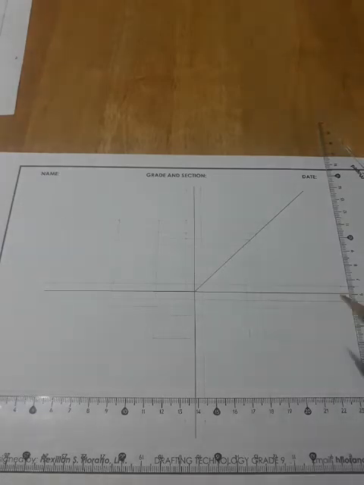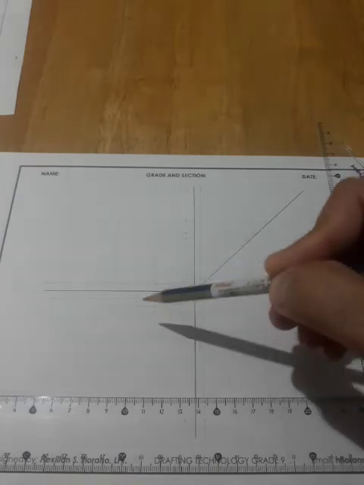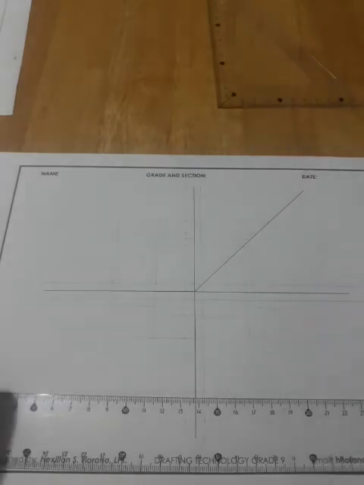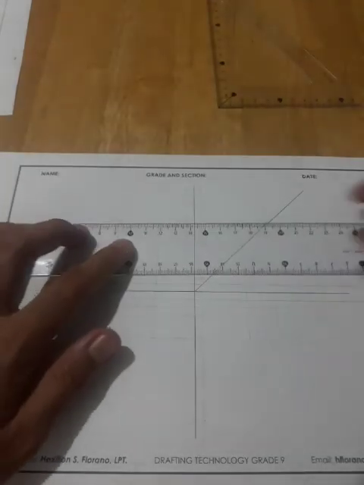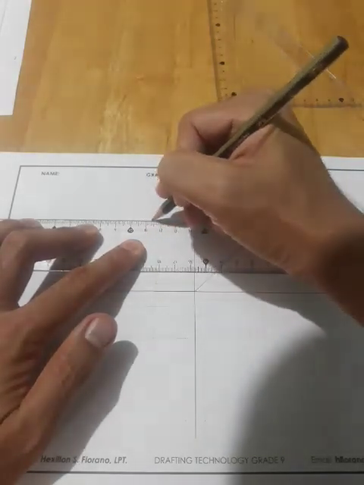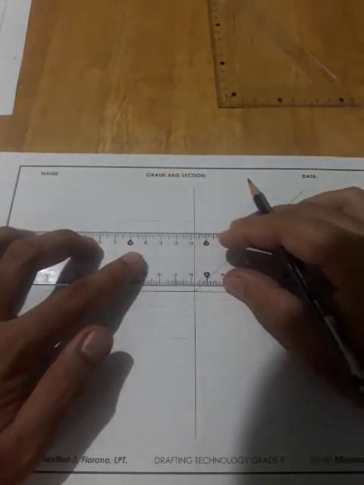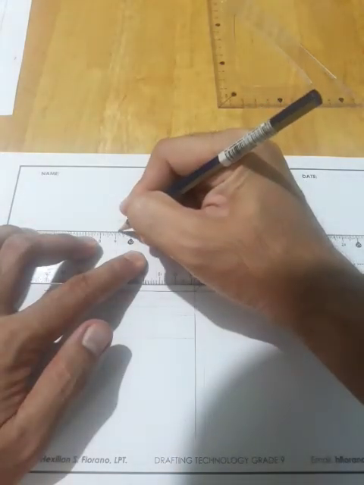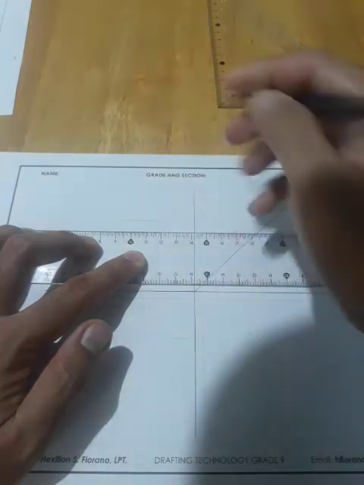So I have already projected the lines from the top view going to the right side view, front view going to the right side view. So let's try to use our B pencil in identifying the figure. So you may use already your simple ruler with this. So let's try to finish one by one. All horizontal lines first. This is the top view, by the way.